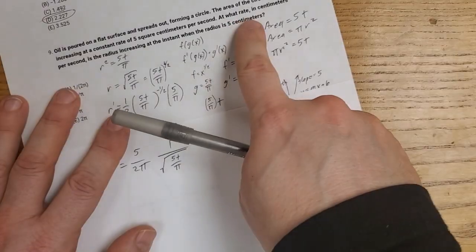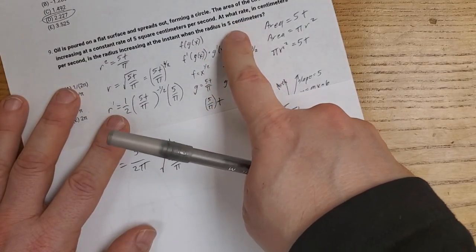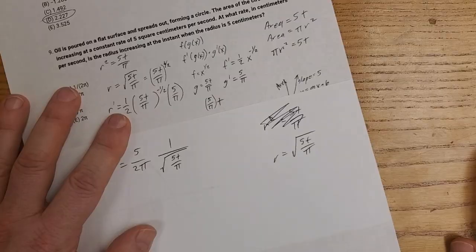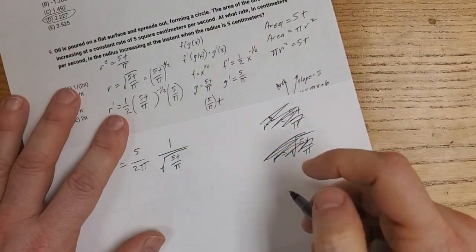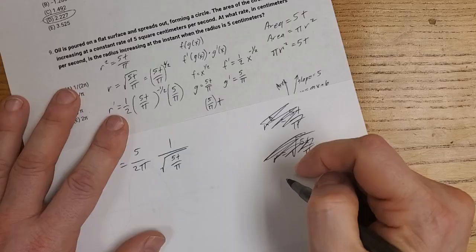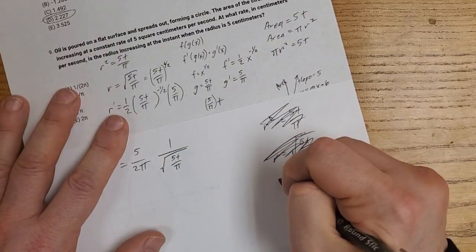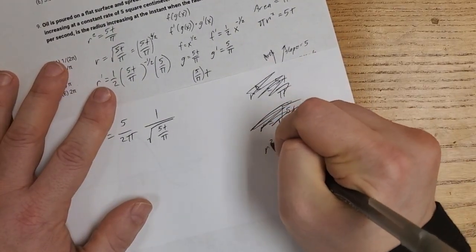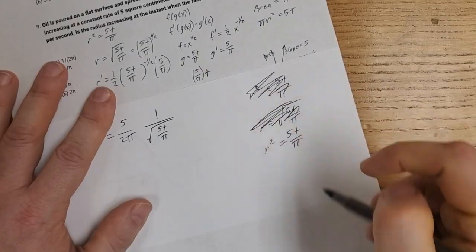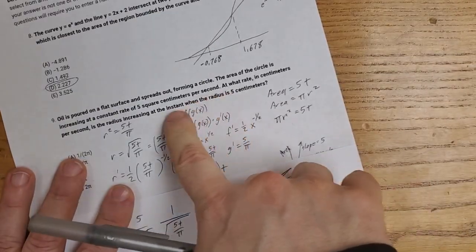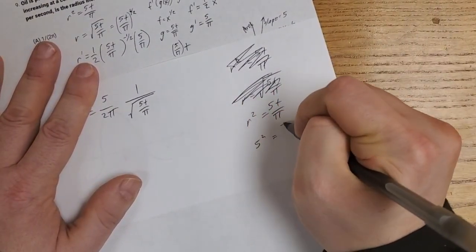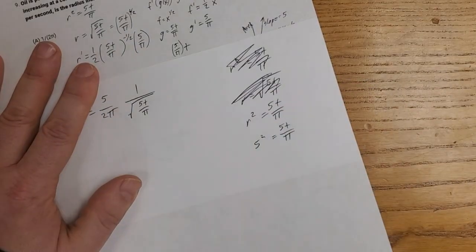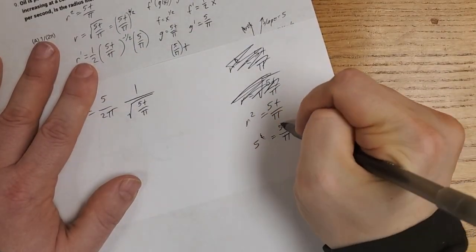And when the radius is 5 centimeters, is that the best way to do that? That's not the best way to do that. No, we're going to go all the way back to, yeah, I'm sorry. R squared equals 5t over pi at the time when the radius is 5 centimeters. So 5 squared equals 5t over pi. And we can get rid of some 5s.